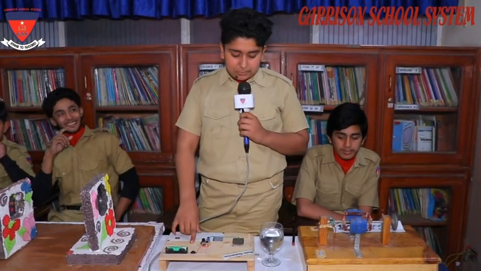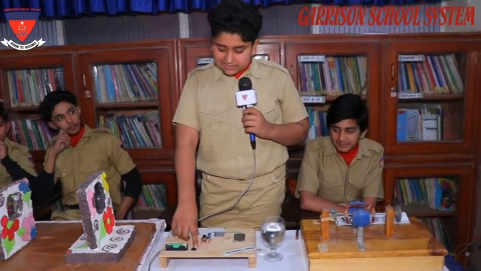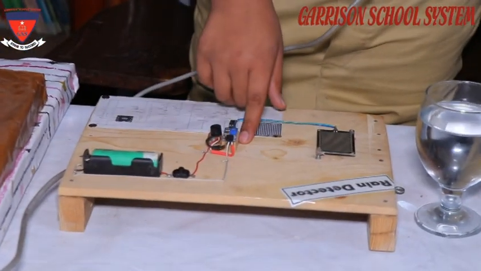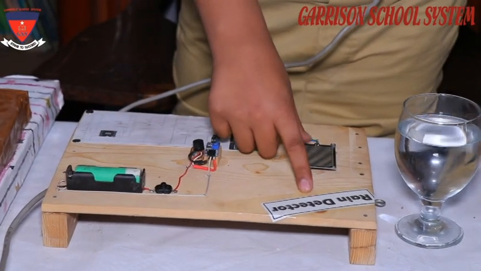Today the topic of my model is rain detector. These are the parts of the rain detector. This is the battery, this is the switch, this is the transistor, this is the IC chip, this is the jumper, these are the wires, and this is called a rain sensor.